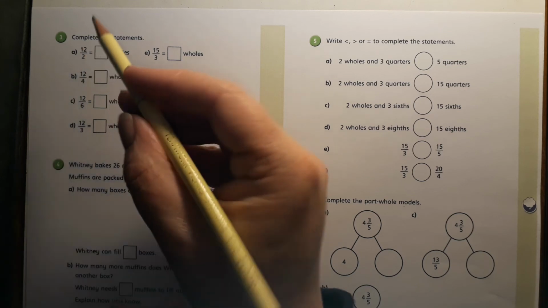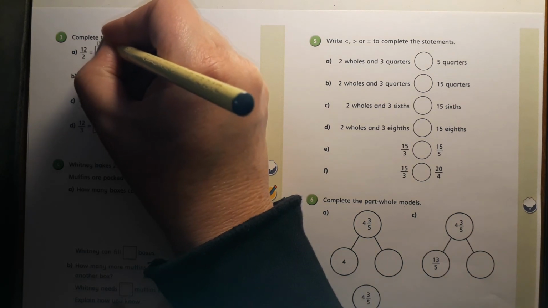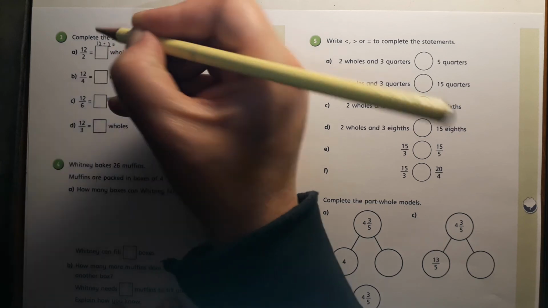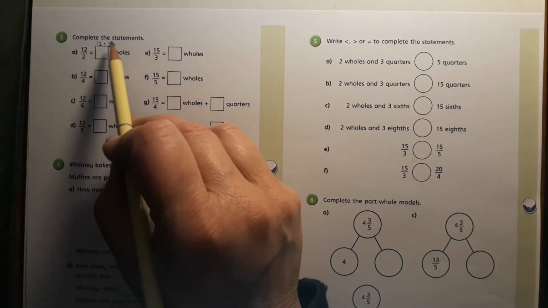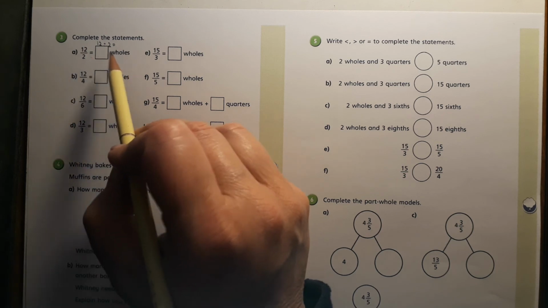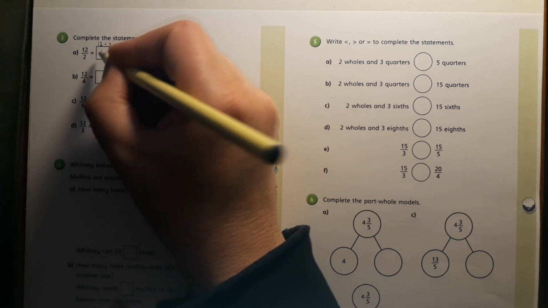So the number of parts you have would be 12, and you would divide it by 2. Okay, complete the statements. Okay, 12 halves would give you how many wholes? So that would be 6.